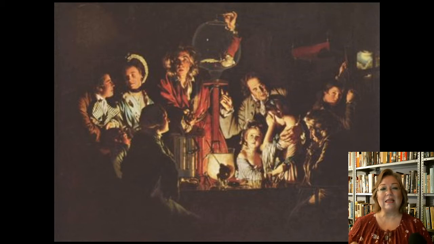This is one of the paintings of the day. I wish I remembered who painted it. I'm sorry, I don't have that information in front of me right now, but what is important about this is that in these societies, they would do these experiments where they would use the scientific method.